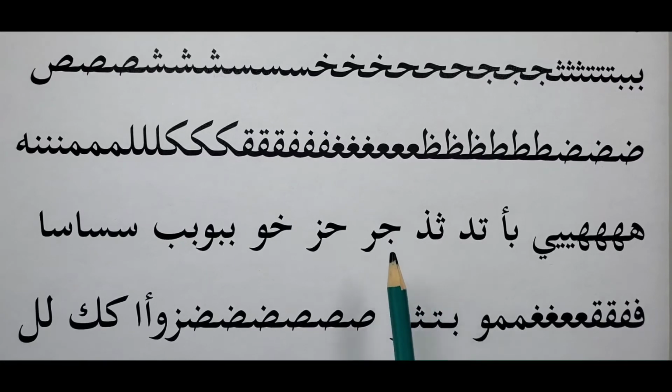Impossible. Then we have jim and ra. Look at jim and ra. You can join these two together. When you start with jim, you can join it with ra. But for instance, if we had ra in the beginning, then jim, it will be impossible to join those two together. So ra, remember, it's an unconnector. It only connects from one side.